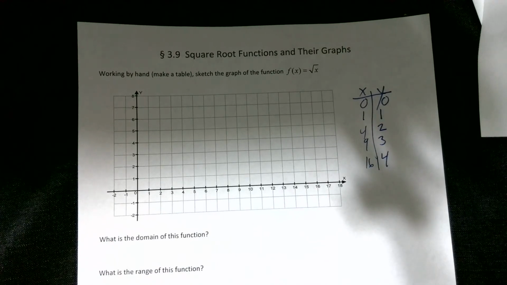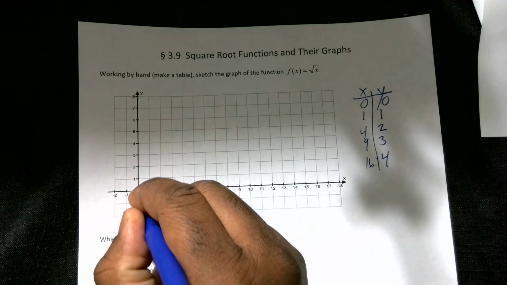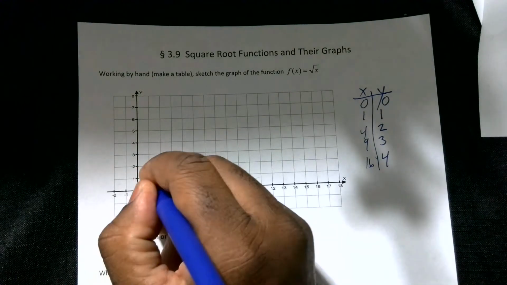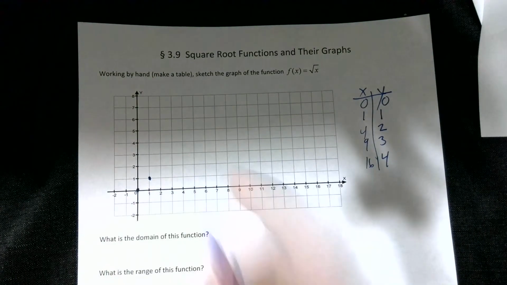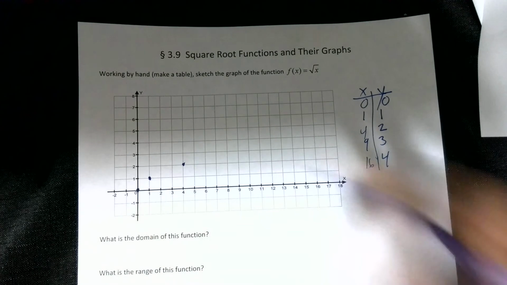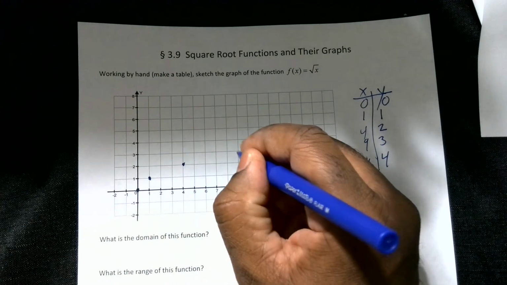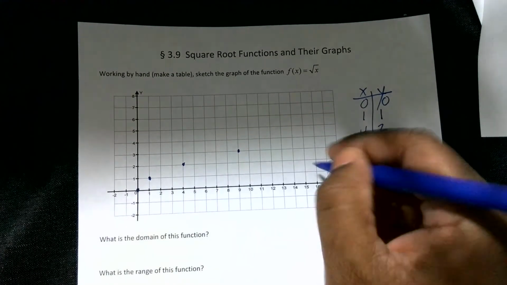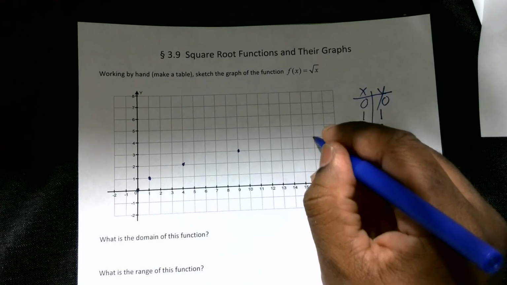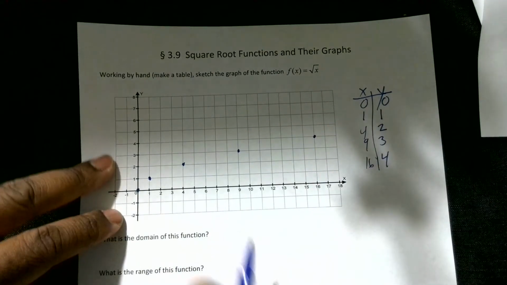Now we will plot these points. We will have (0, 0), (1, 1), (4, 2), (9, 3), and (16, 4). And then now we will graph.